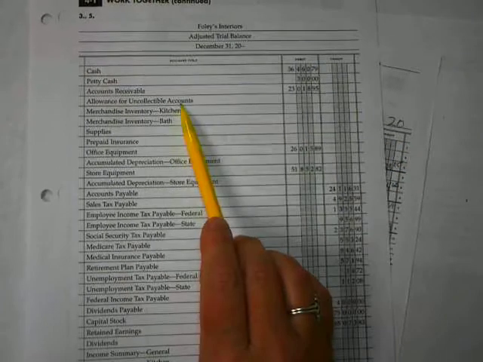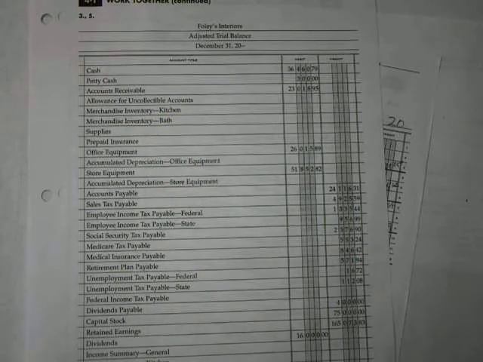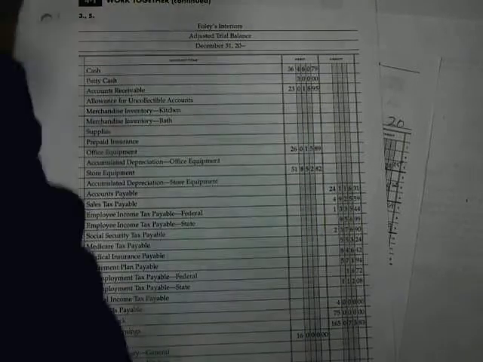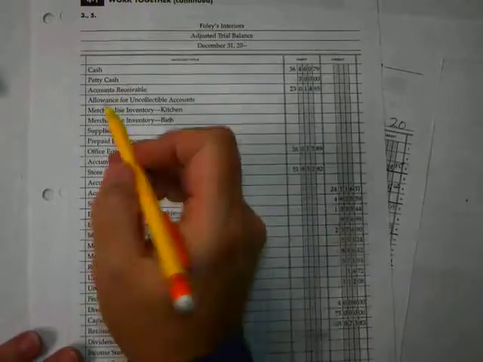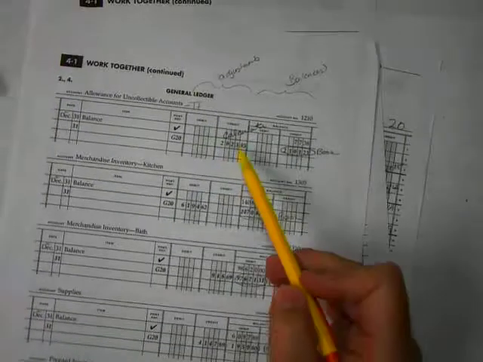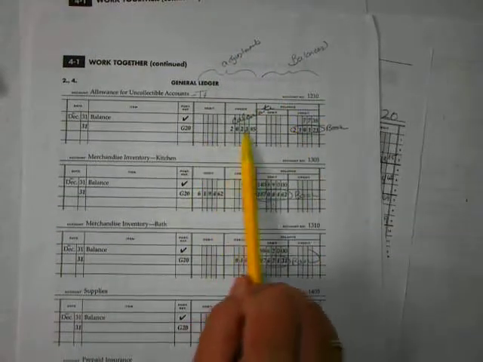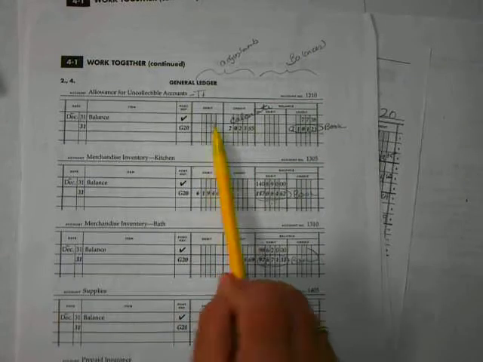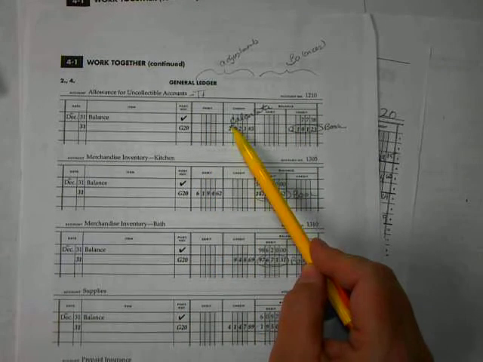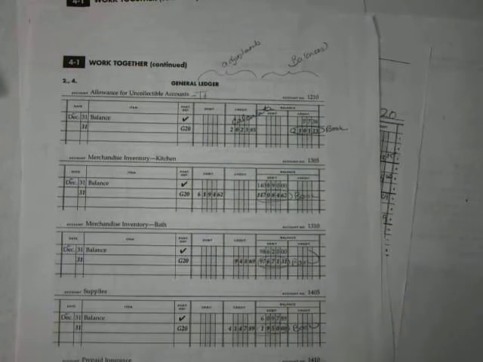We just have to put in these new numbers for the accounts with adjustments. So the allowance for uncollectible accounts, go to your ledger. I also have some notes here. Remember, this is the actual adjustment, and these are the balances. This is what we calculated. This is what came from the book. Just so you know where those numbers came from.